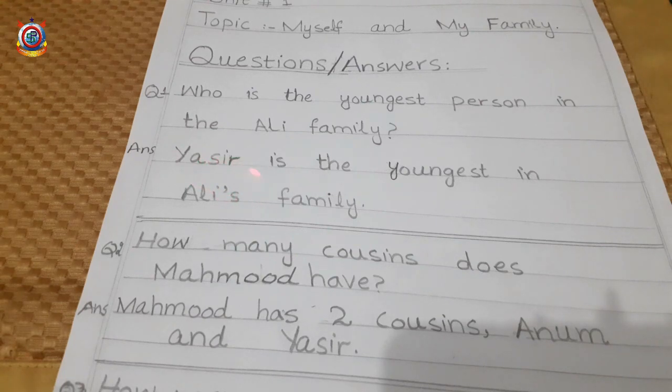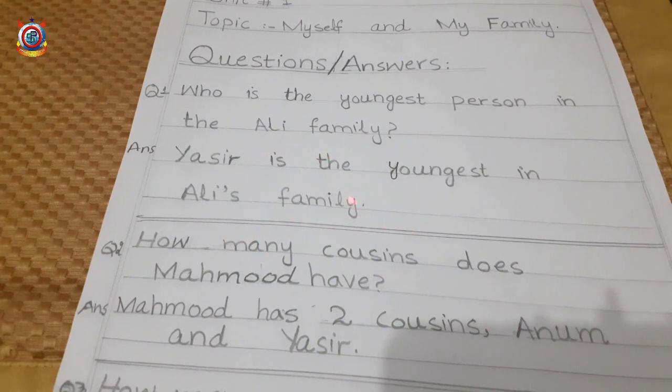After writing the question, if you have done the answer, you will draw a double ending line like this. Look at these lines. You will draw a double ending line, and it means your first question, first answer is finished. Now question number second, and you will write question number second here, then you will start the question.